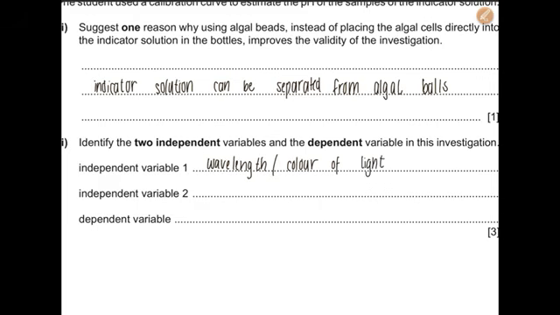Also, the other independent variable is the type of algae, the species of algae. That is independent because we are the one changing that. Now, dependent variable. How do these independent variables affect what is being measured when you are changing them?